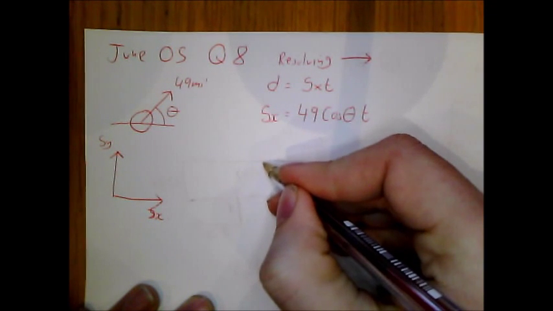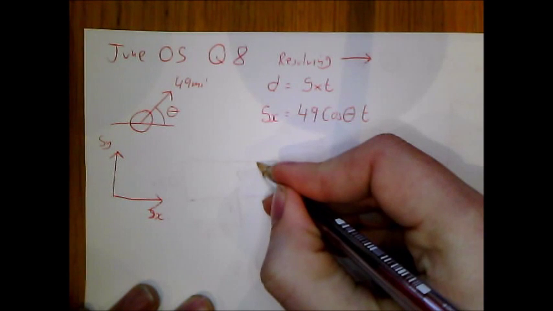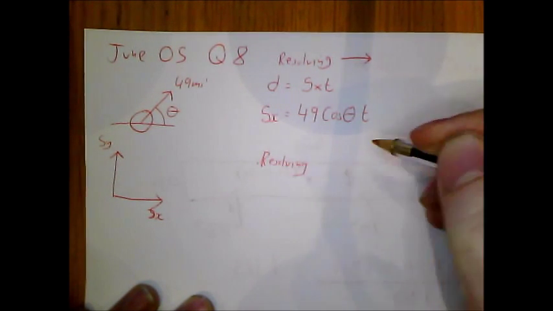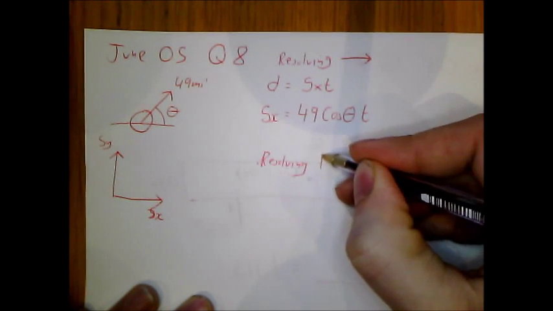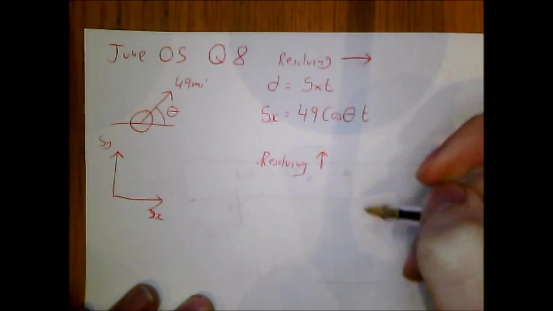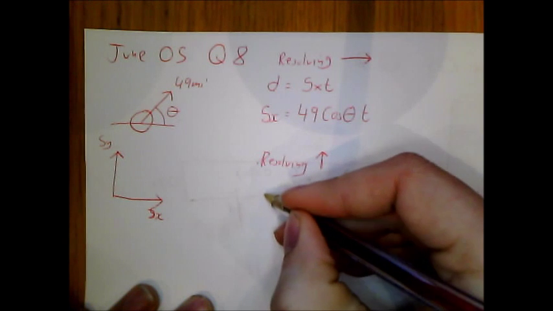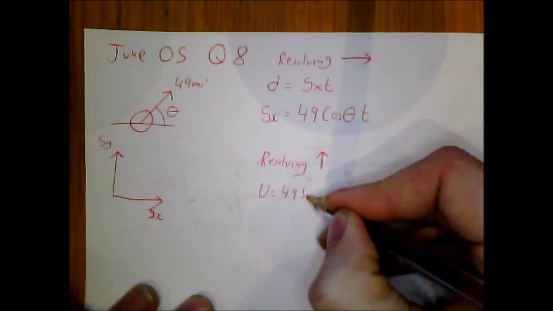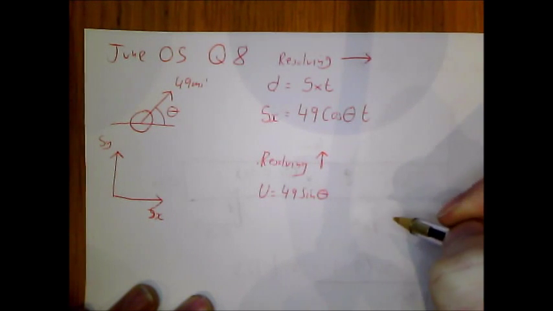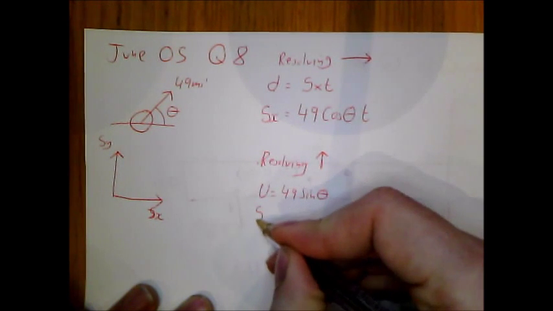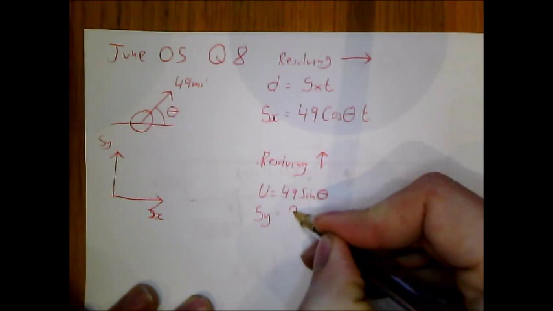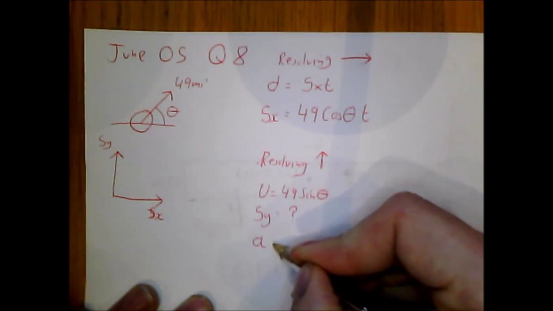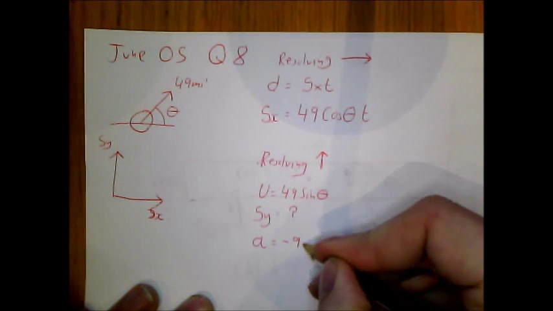Now, resolving in the vertical direction, resolving upwards, I have my initial speed as 49 sine theta. My displacement in y I do not yet know. My acceleration is negative 9.8 and t.